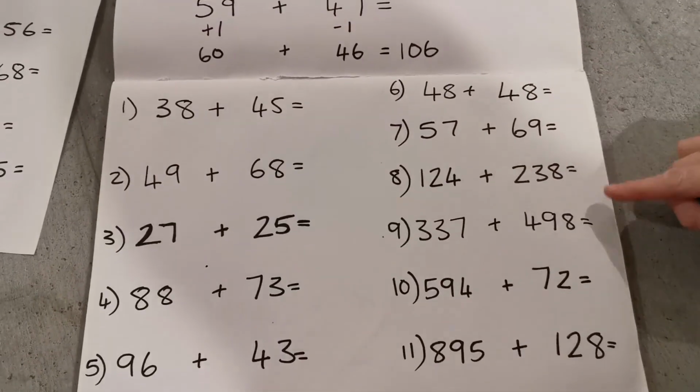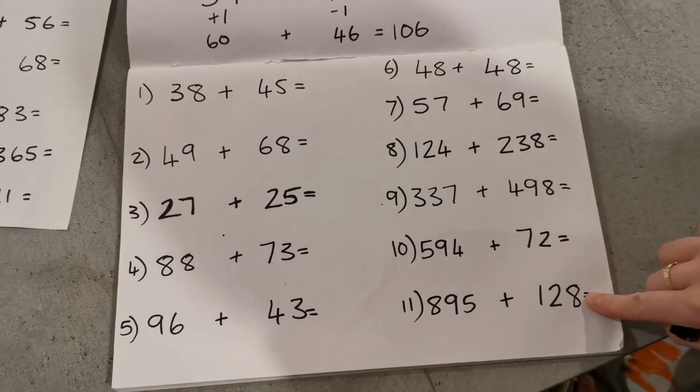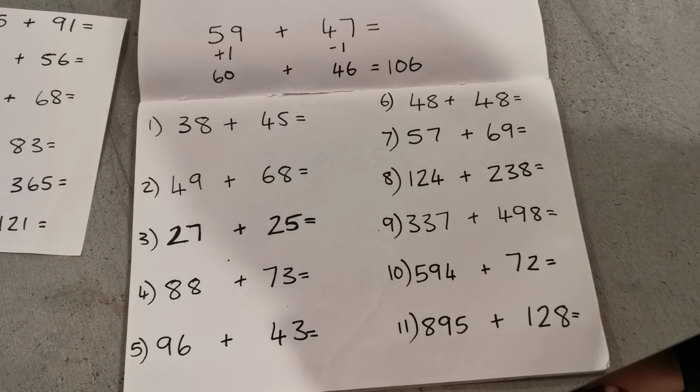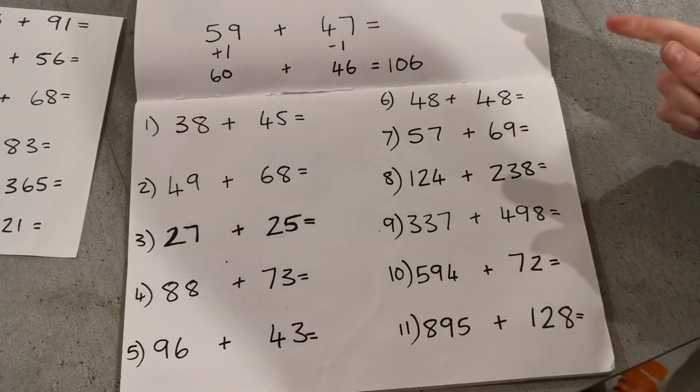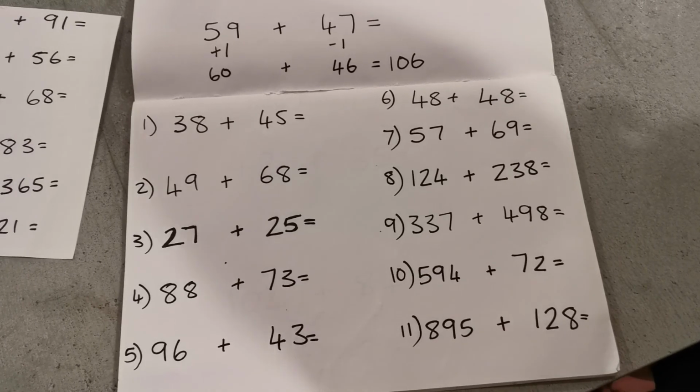When you get to some of these bigger numbers, like from 8 onwards, 8 to 11, you might need to think about using compensation, but you might also need to use place value partitioning to work out part of your answer as well. Good luck.